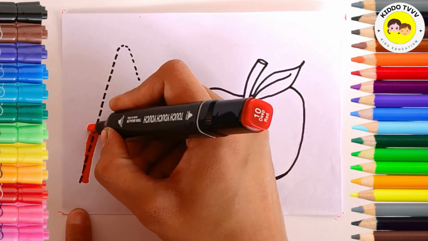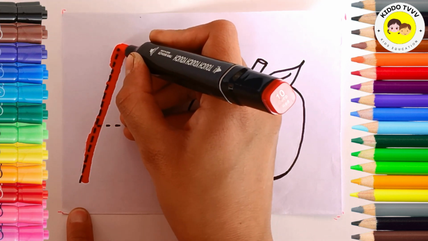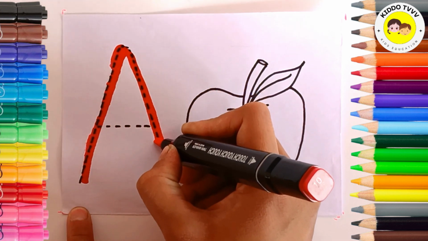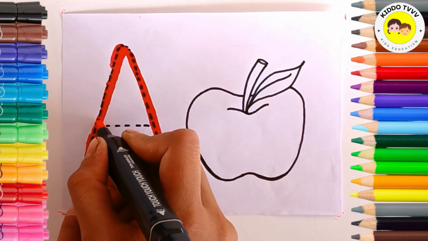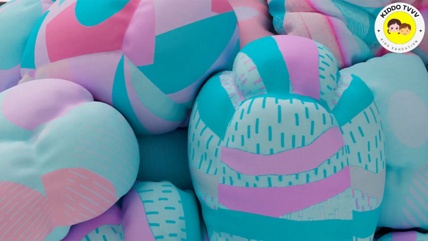First, we'll draw a slanted line up. Then, from the top, we'll draw another slanted line down. Finally, we'll connect the two lines with a straight line across the top. Now let's color and sing.